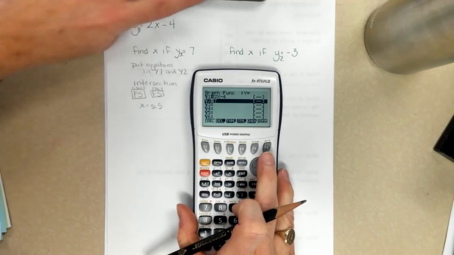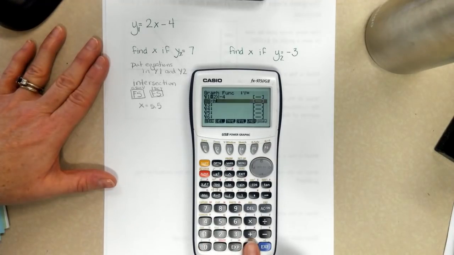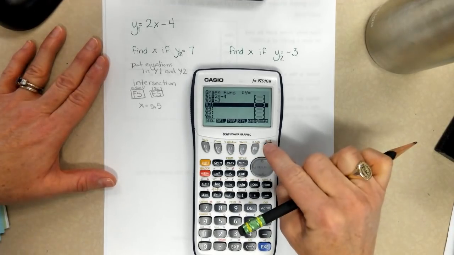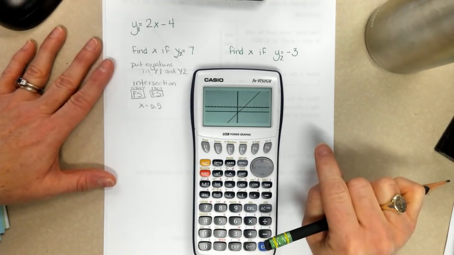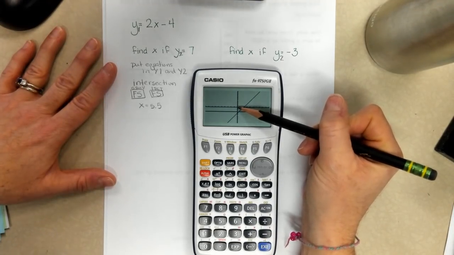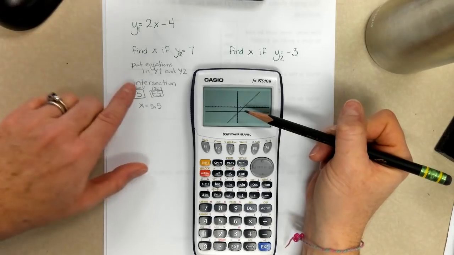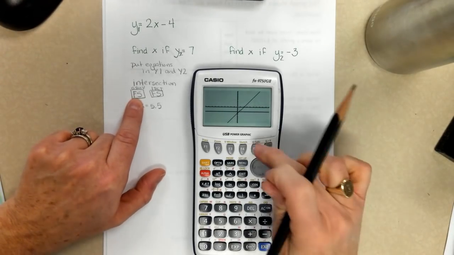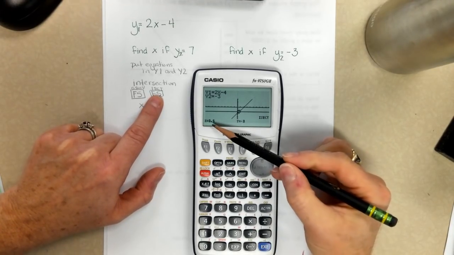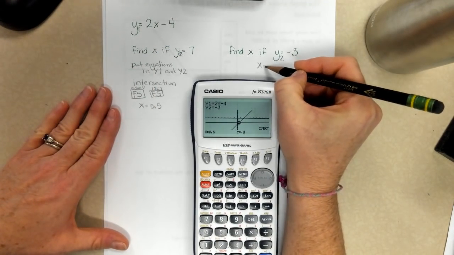I should lock my focus here, shouldn't I? And I'm going to get rid of that 7 by just typing a -3 over the top of it and pressing EXE again to store it. Now I can press the F6 again to draw it. And there's a different intersection point. This X is going to be between 0 and 1 because that's where the intersection point is. I can find the intersection point by pressing F5 for G-solve and F5 for intersection and waiting. X is 0.5.